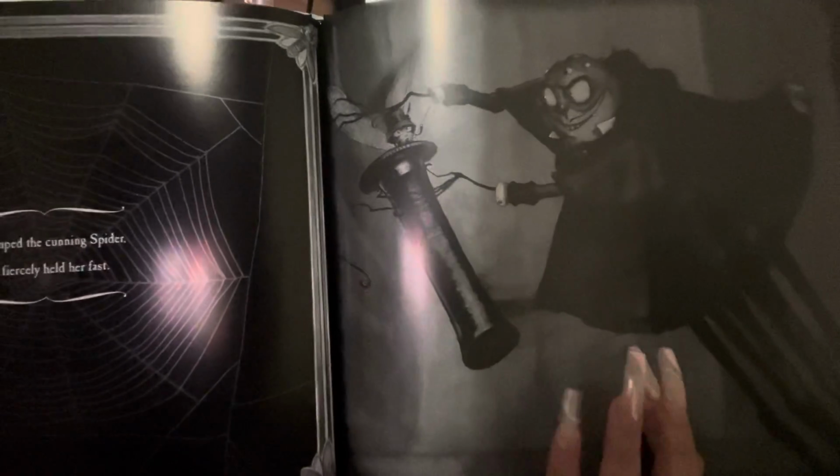The fly has been trapped. She fell into his trap.